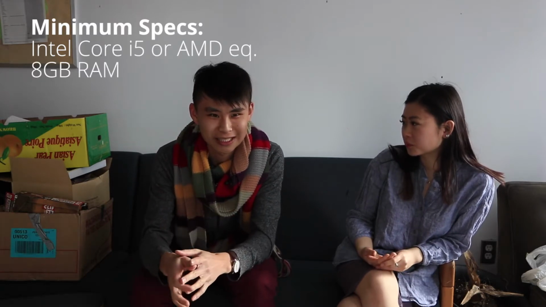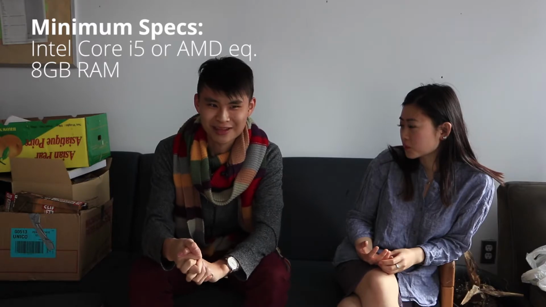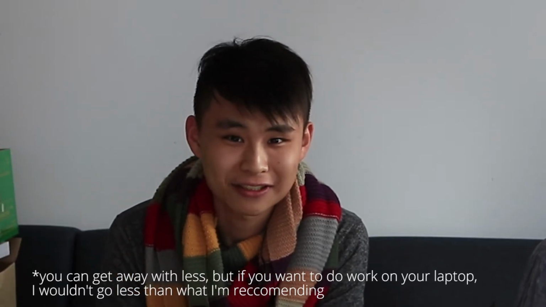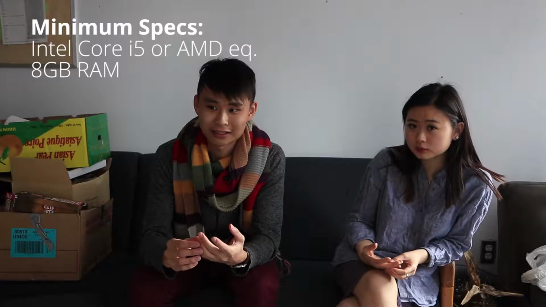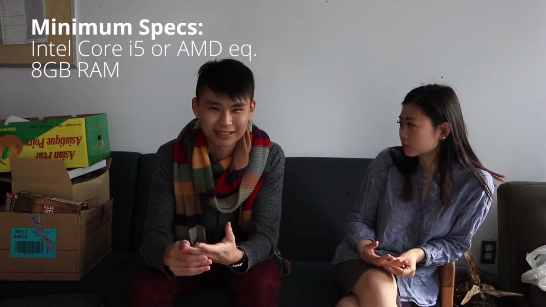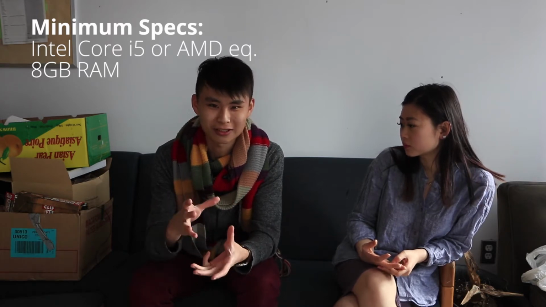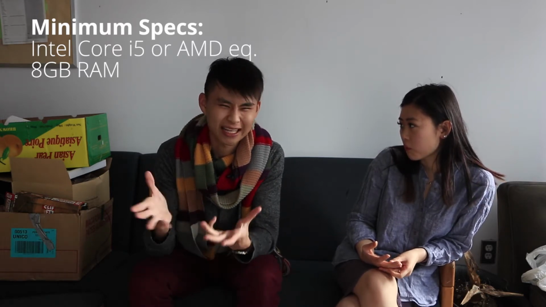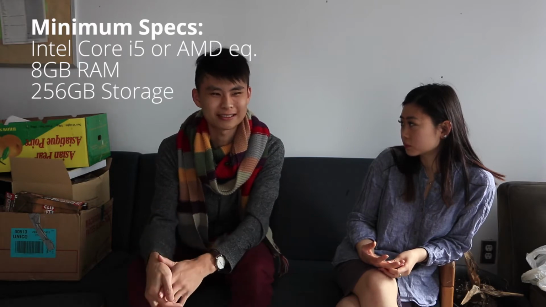I know my school, they send out emails recommending more, and it's not absolutely necessary. And then you should also look for a decent hard drive space. You're going to be juggling large files between projects, so I would recommend at least 256 gigabytes. Next, we can talk about hardware and design.